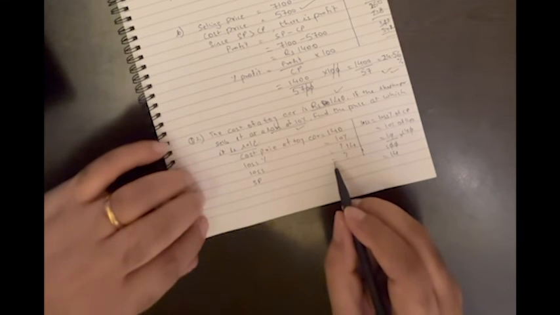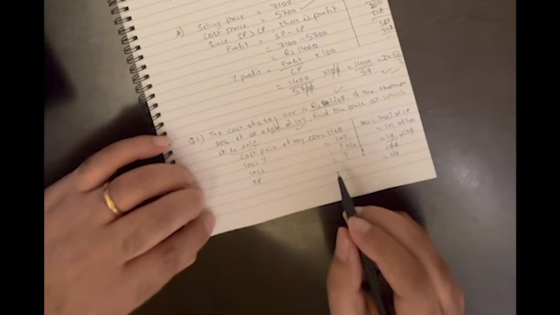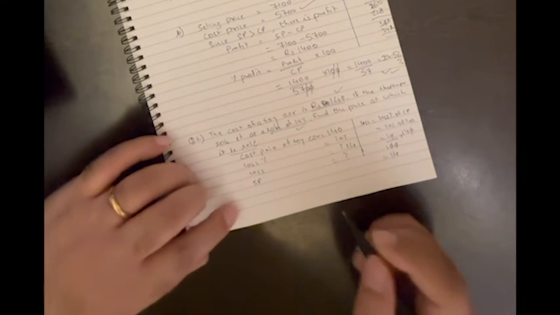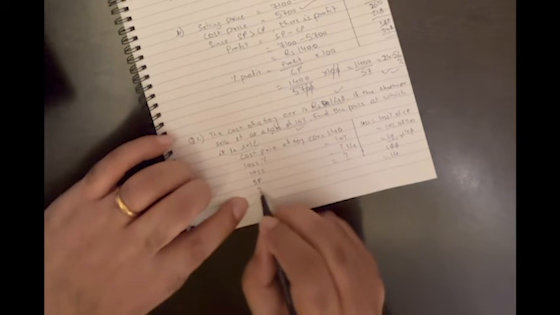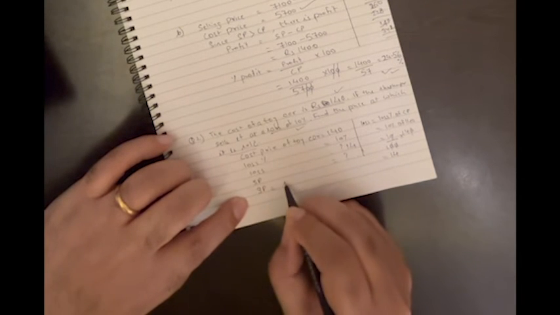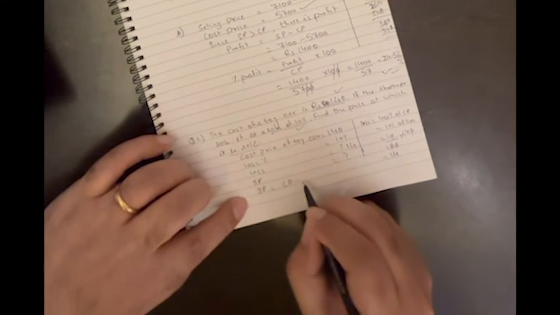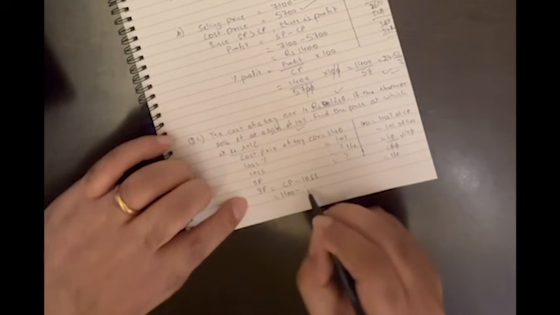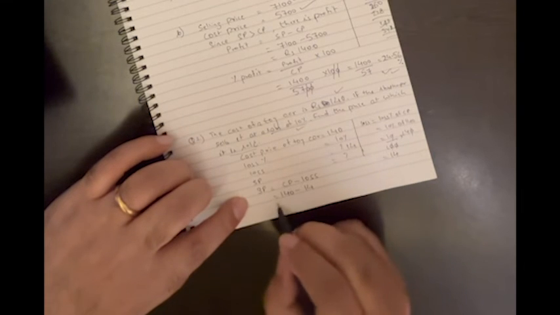We need to find out the selling price, and the formula for selling price is cost price minus loss. Selling price is equal to CP minus loss. Our CP is 140, our loss is 14.